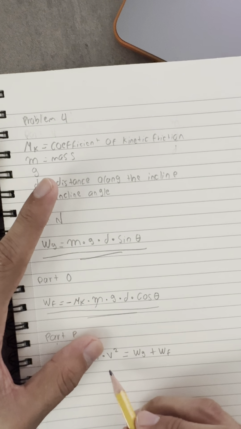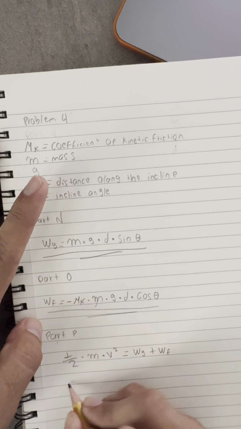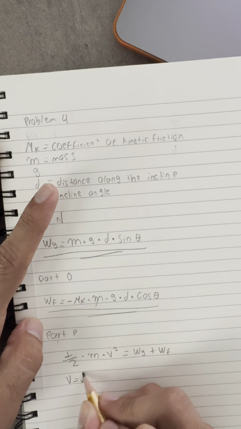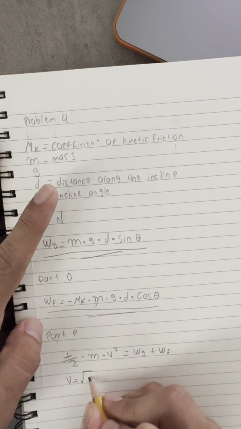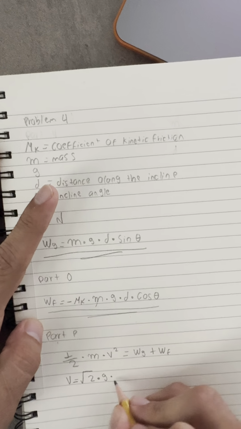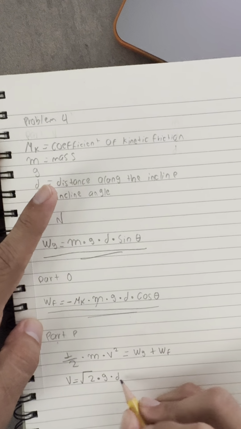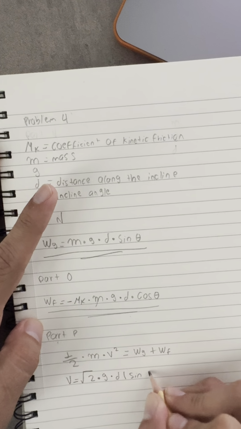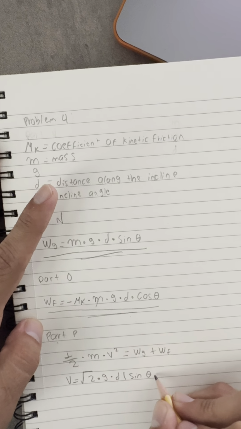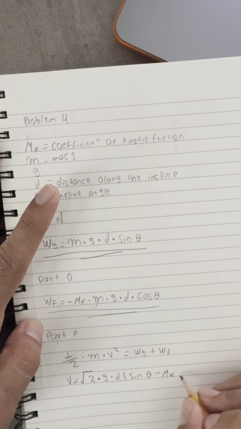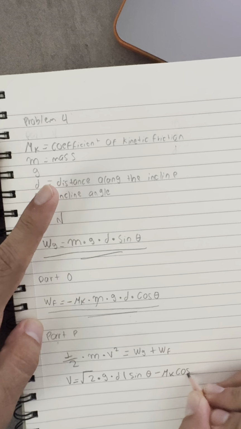When we isolate the velocity or speed, this is going to be equal to the square root of 2 times gravity times distance, and in parentheses we are going to have the sine of the angle minus the coefficient of kinetic friction times the cosine of the angle.